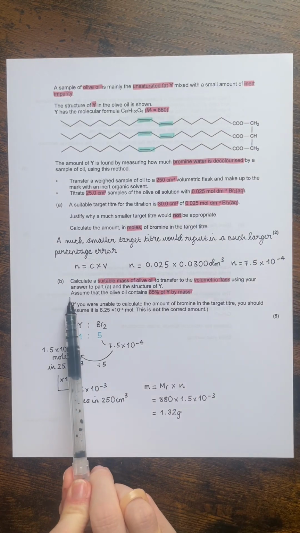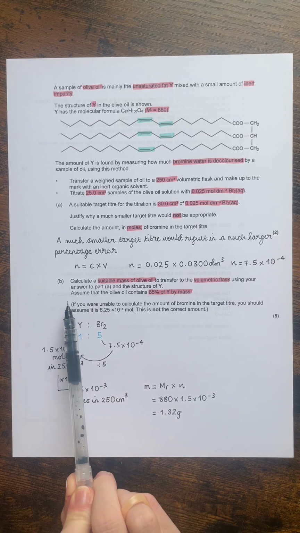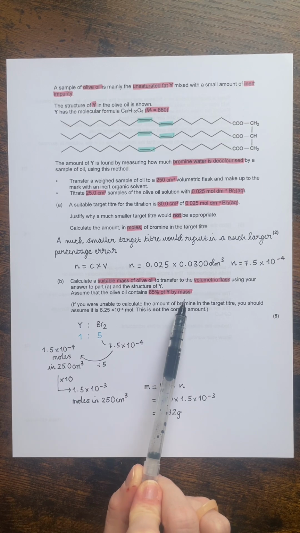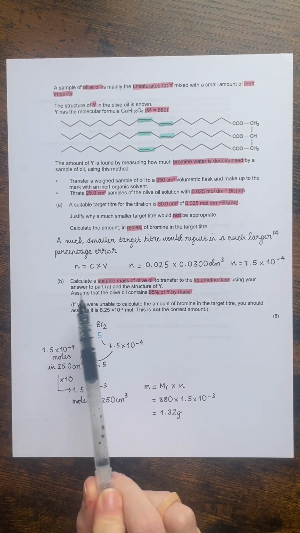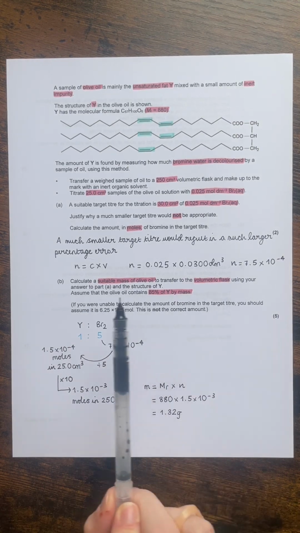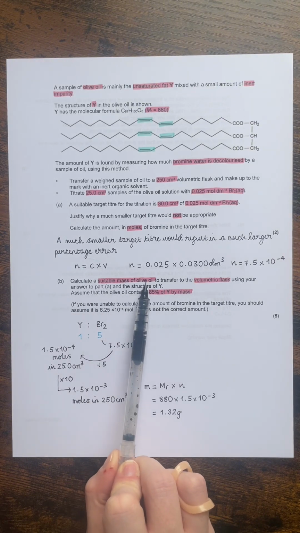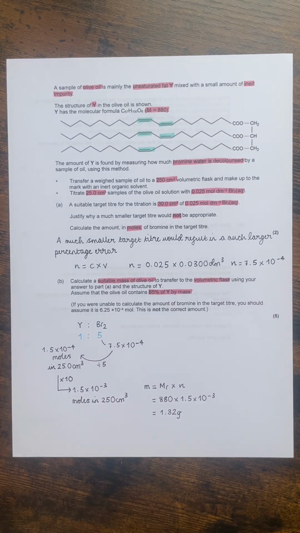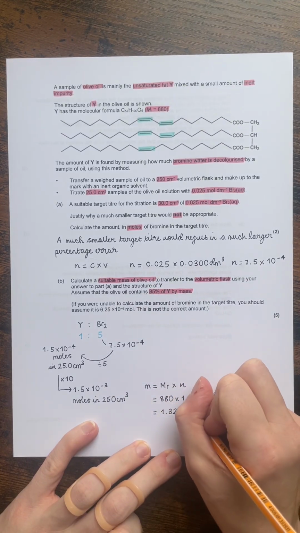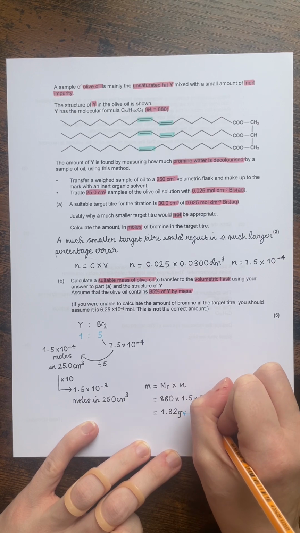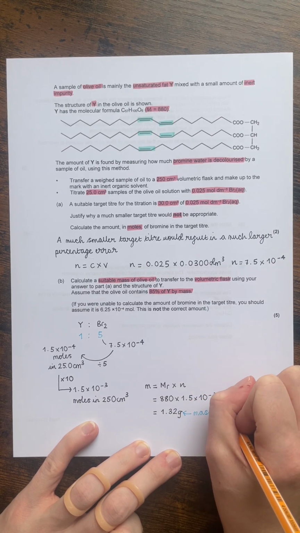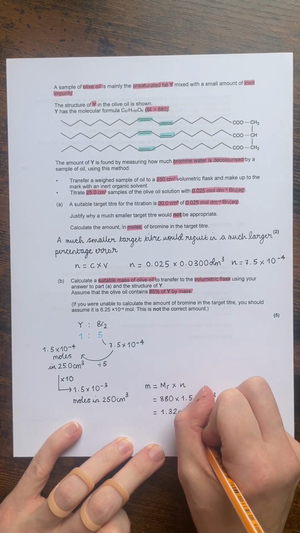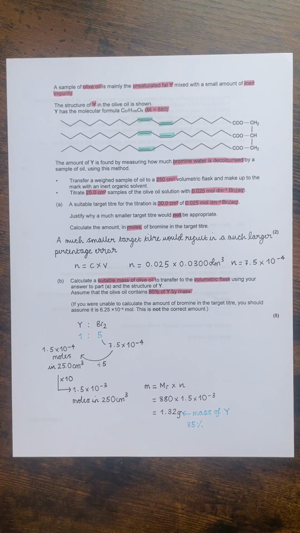So the final key thing that we need is this bit there. So we've got to assume that the olive oil contains 85% of Y by mass, because we're not trying to figure out how much of Y to put into the volumetric flask. We're trying to calculate the mass of olive oil that needs to go in the flask. So that there is the mass of Y, which is equal to 85% of the mass that I need of the olive oil as a whole.